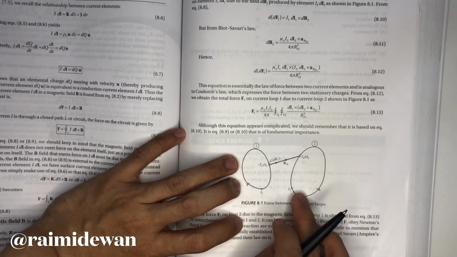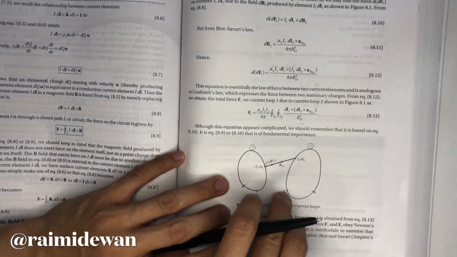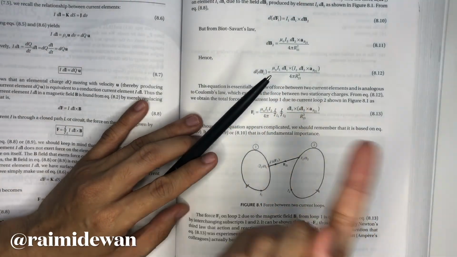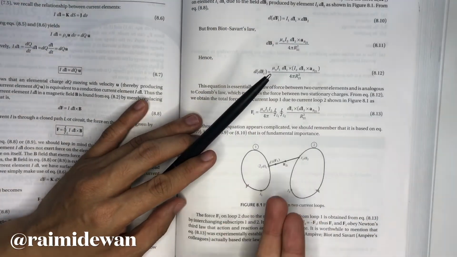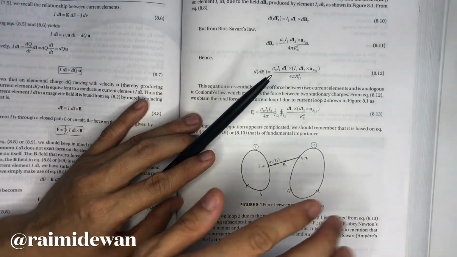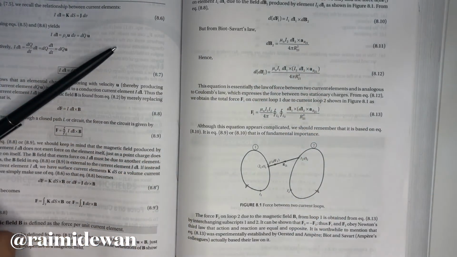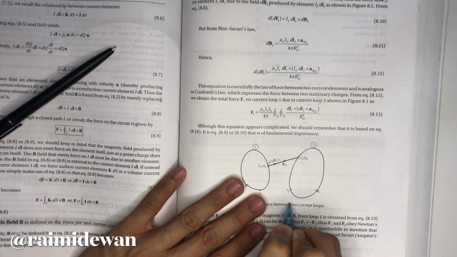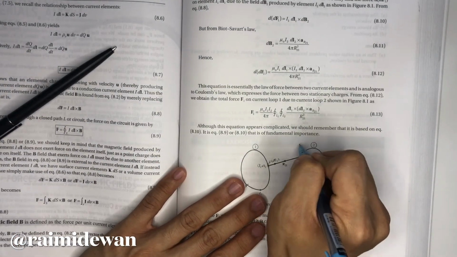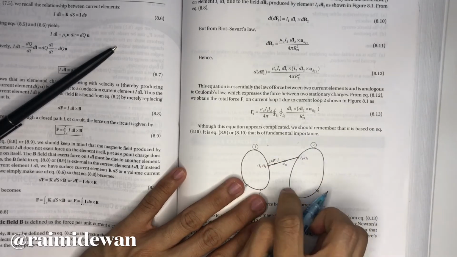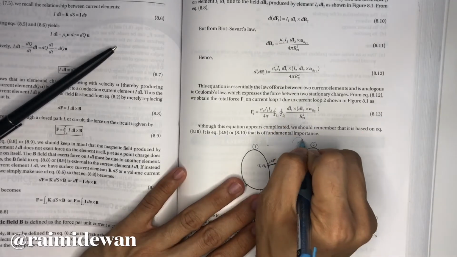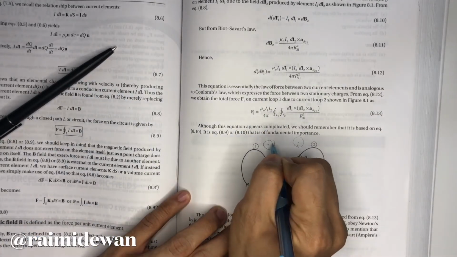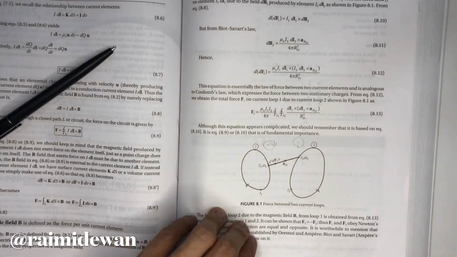The current is moving like that, so your field is like this actually. If the eye is here, you will see that this one for this case is like this, and for this case is like that. You see, they are in opposite directions.